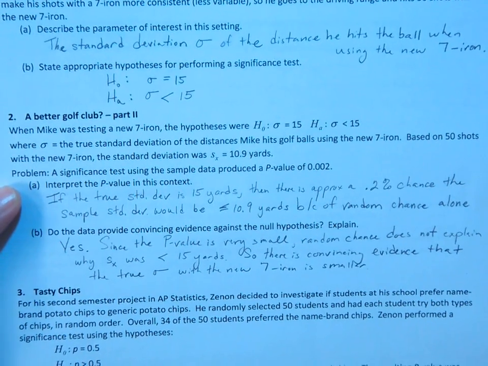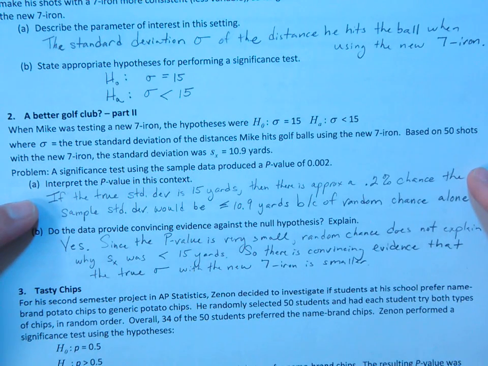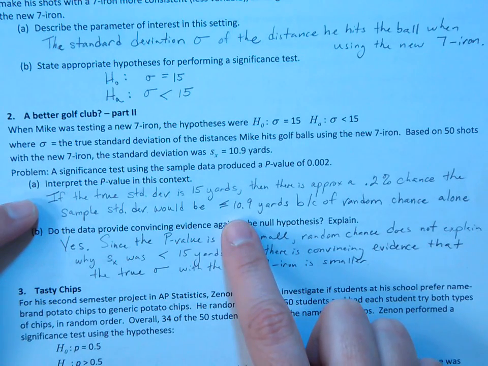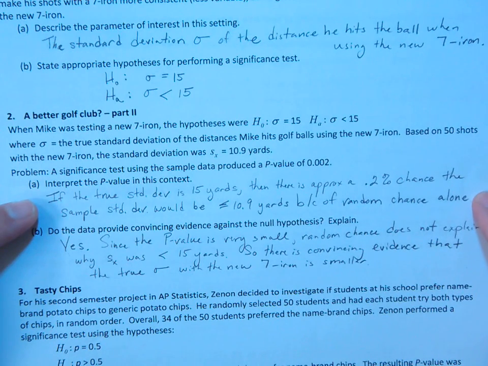So the p-value means that if we assumed that H0 is true, meaning if the true standard deviation is 15 yards, then a p-value of 0.002 means that there is approximately a 0.2% chance the sample standard deviation would be what the statistic gave us, less than or equal to 10.9 yards, by random chance alone. There's less than a 2% chance that that would happen if H0 were true.